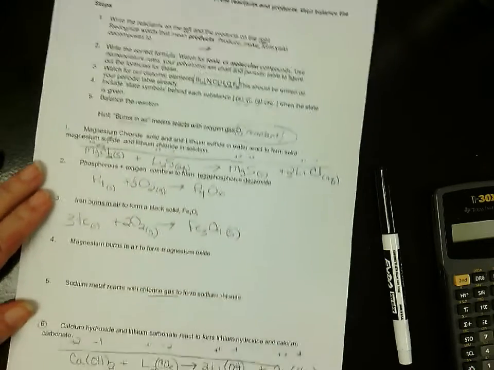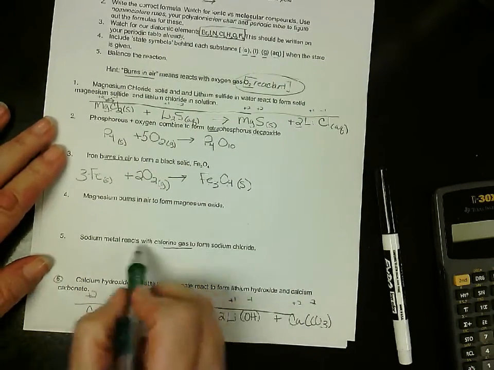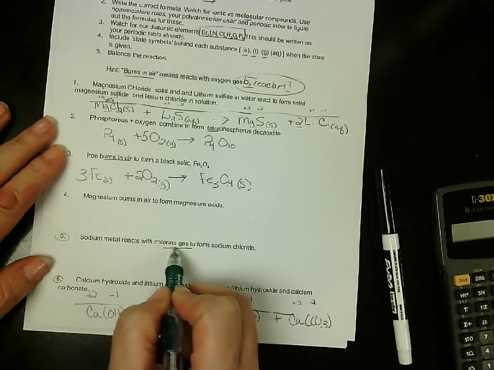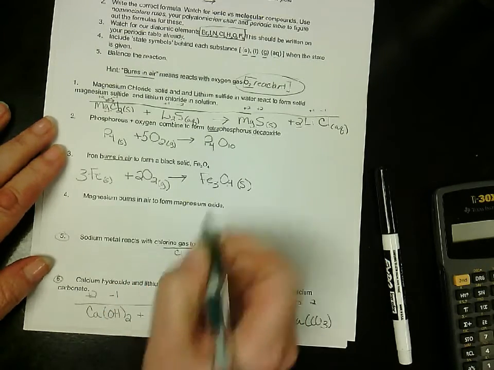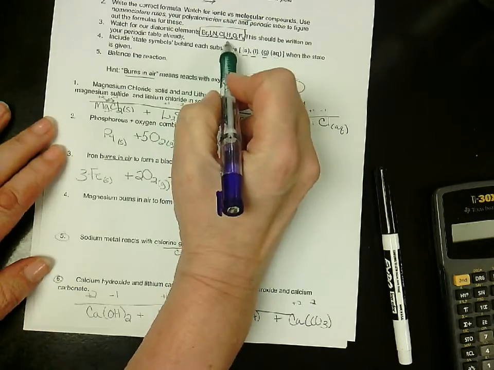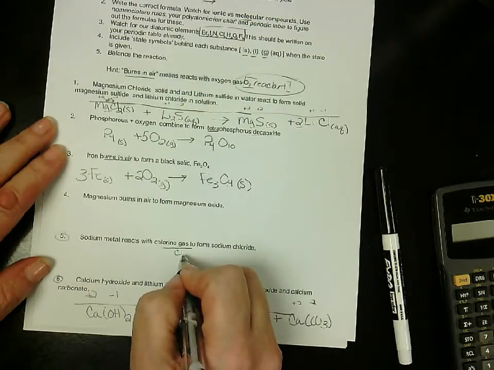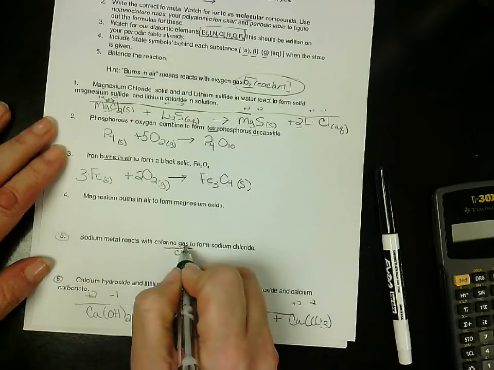I want to go up 1 and just make sure, if you were struggling with number 5, you have chlorine gas. That's Cl. But chlorine is a Brinkelhoff. It never exists alone. So when it is alone, I've got to put a little 2 there. So make sure you did that on number 5.